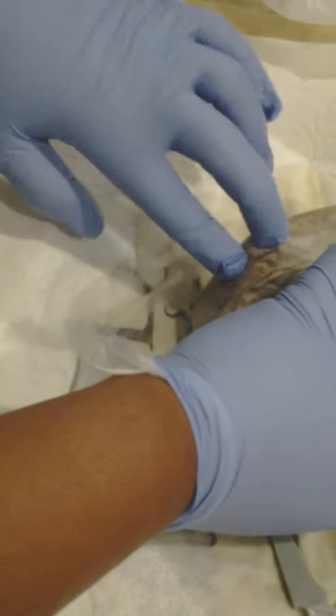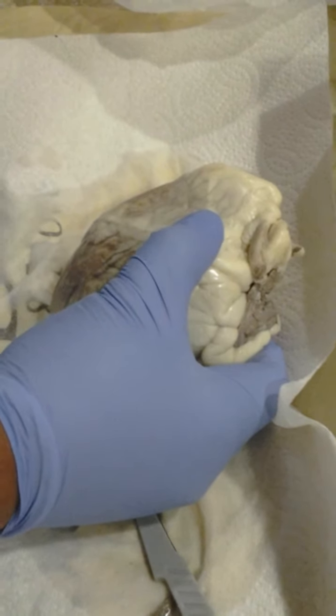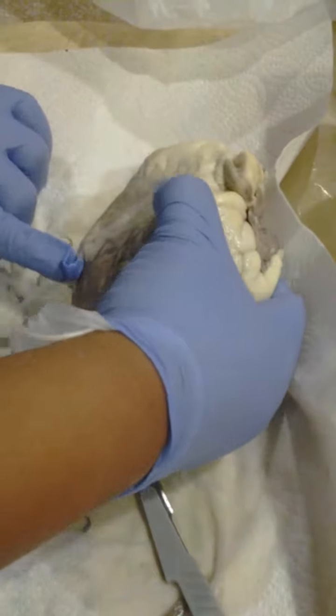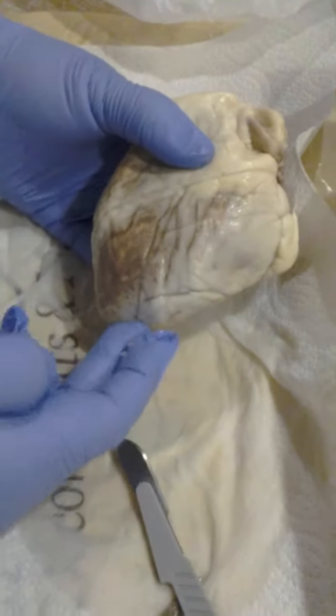Over here in this section you have the right ventricle of the heart, a little bit in this section, and again this is the apex of the heart.